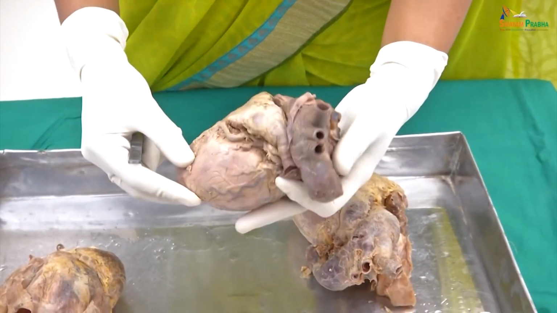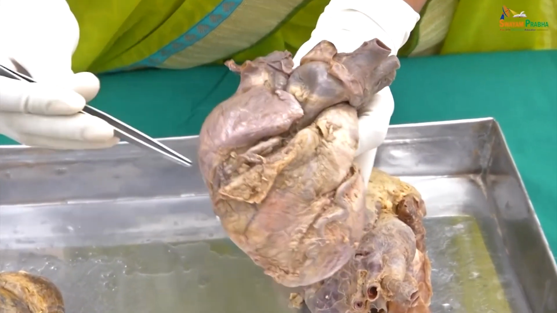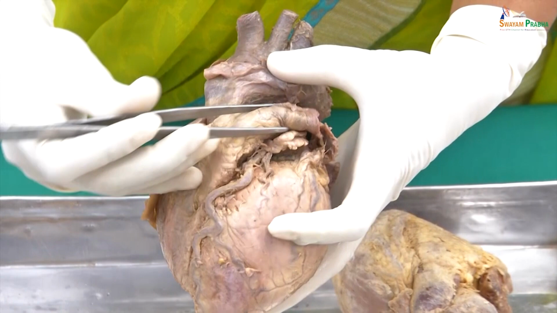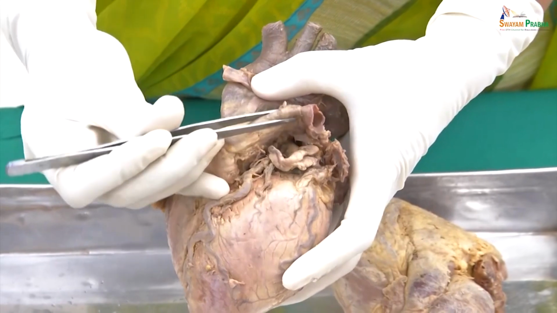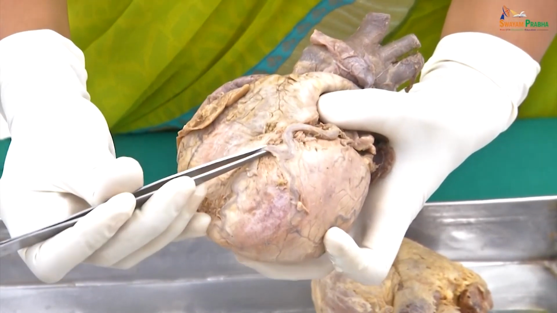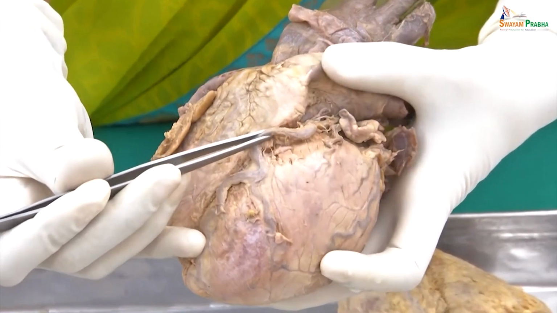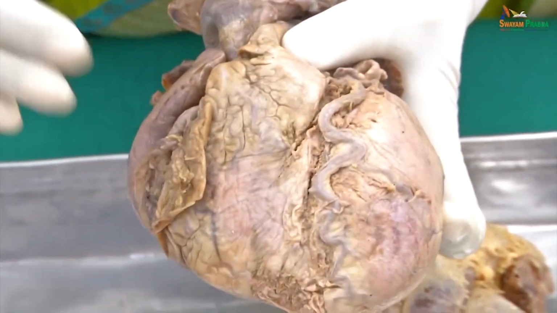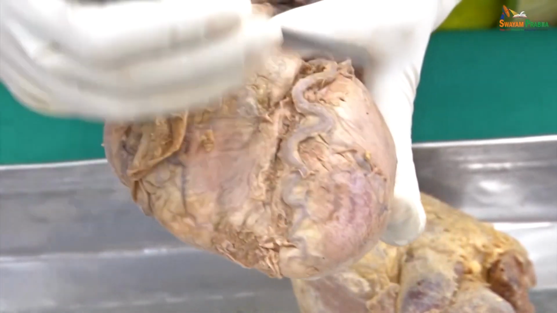This is a heart specimen. To get oriented, this is the right auricle, this is the right atrium, and here is the right ventricle with the pulmonary trunk. So, this will be the infundibulum of the right ventricle with the pulmonary trunk. This is the anterior interventricular groove, and you can see an artery lying here in the anterior interventricular groove. So, this will be the anterior interventricular artery. This is the apex of the heart. This is the left ventricle. So, these three structures which are seen anteriorly will form the sternocostal surface.